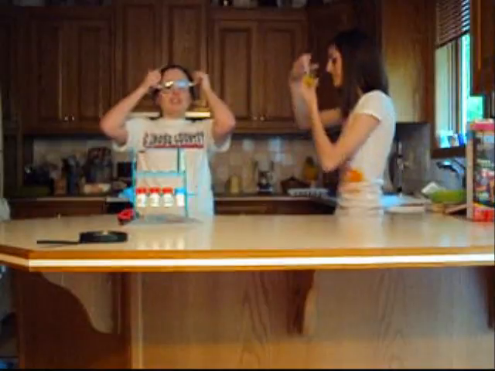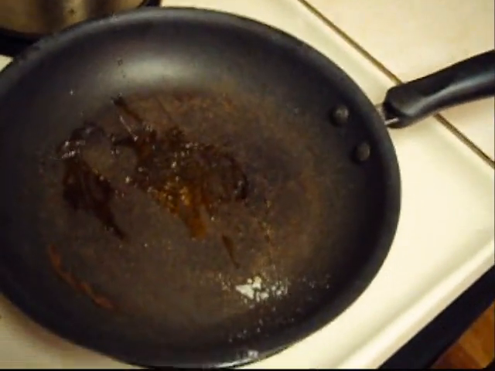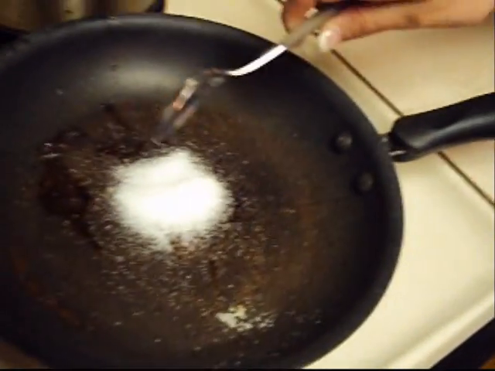Over here, we're going to do one more experiment. But before we do, we need to put on our goggles. You should always remember to wear your safety goggles when performing chemistry experiments. Here, we're going to put sugar into this hot pan and watch as it caramelizes.